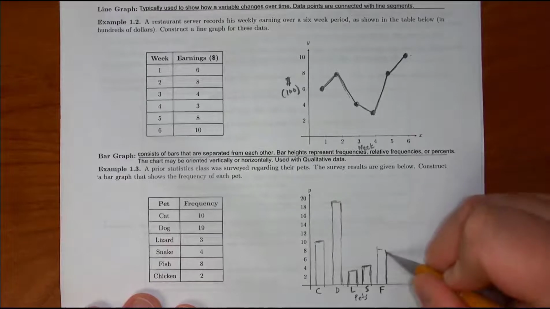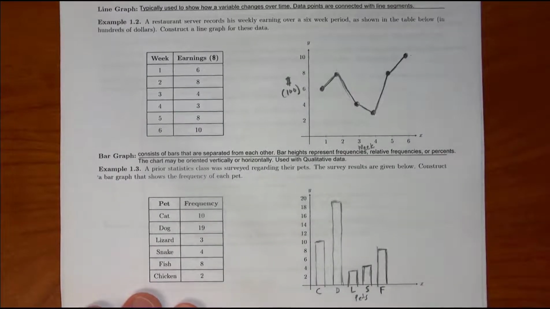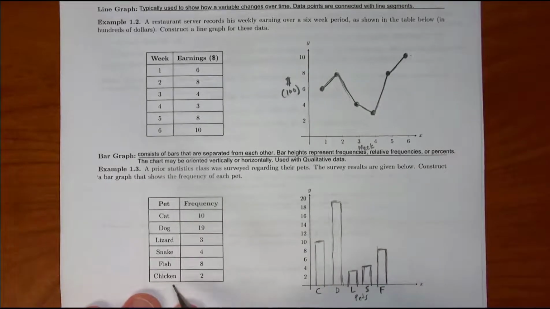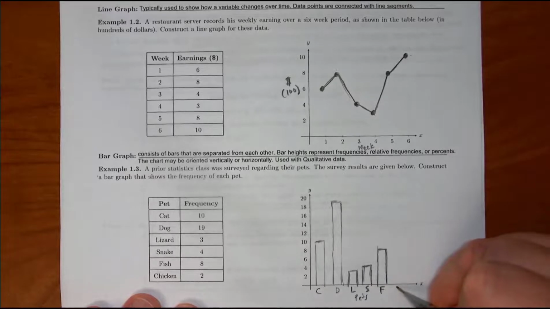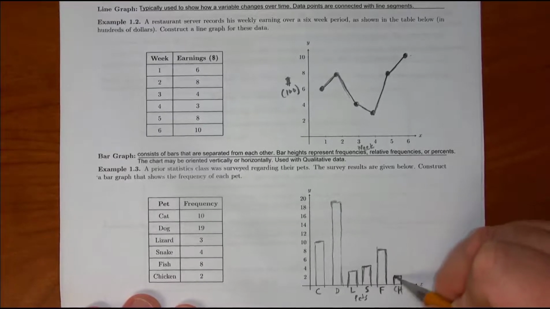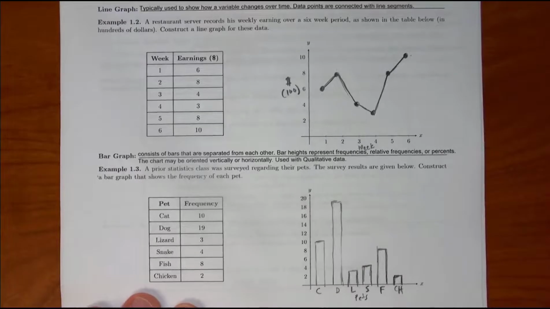Again, by hand, you're never going to be perfect. It's more about, I want you to understand what this is telling us. Of course, how to make one, but practically speaking, you'll always be using a computer to make a bar graph. Okay, chickens are C, so I guess we'll do CH for chicken, since we already have C for cat. And that was just 2, so that's a pretty short bar, something like that. So that's a bar graph.